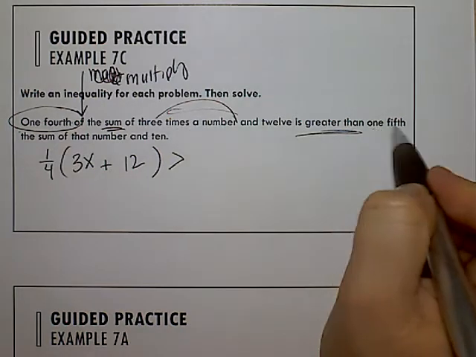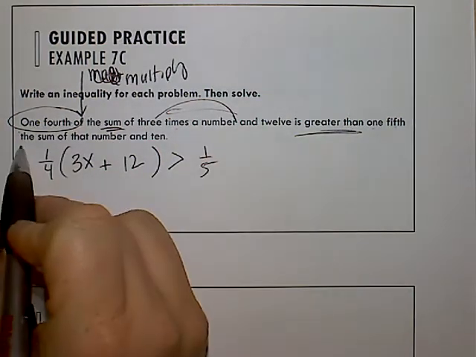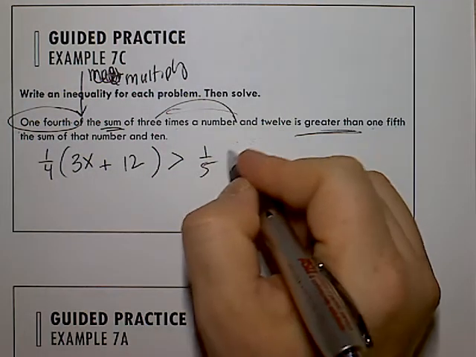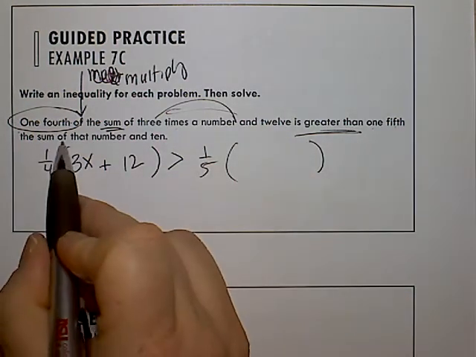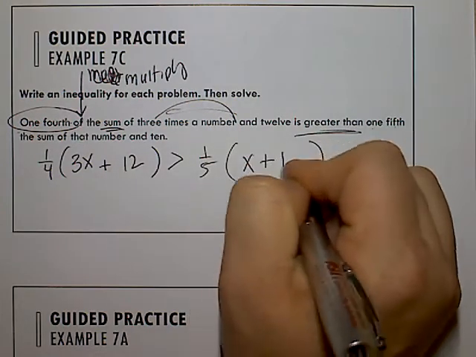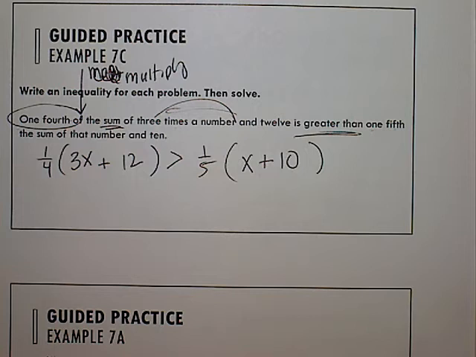The next portion says 1/5 the sum of, again I'm multiplying by a quantity of that number and 10. 45 seconds. Go ahead and solve, please. Refer back to some of the previous examples if you need a little bit of help on how to eliminate the fractions.